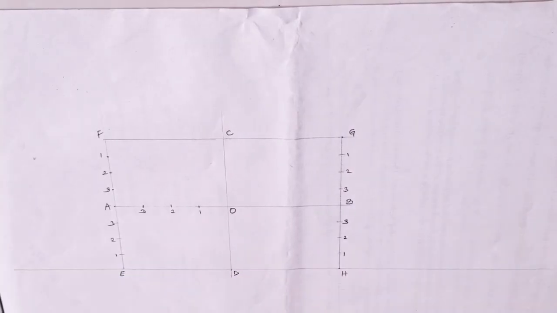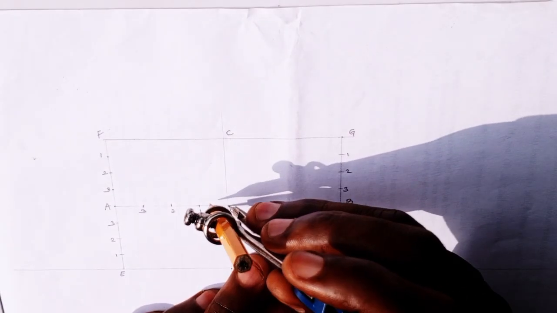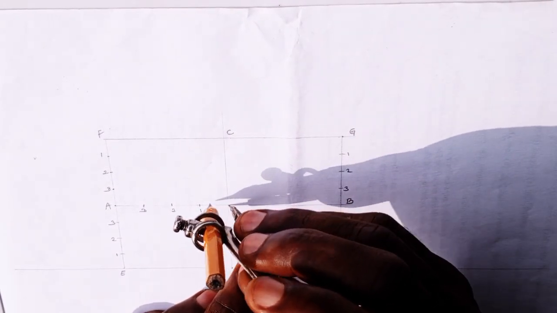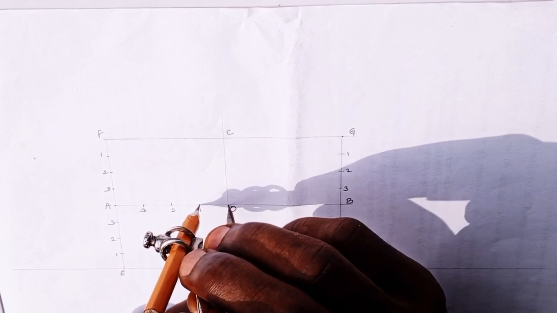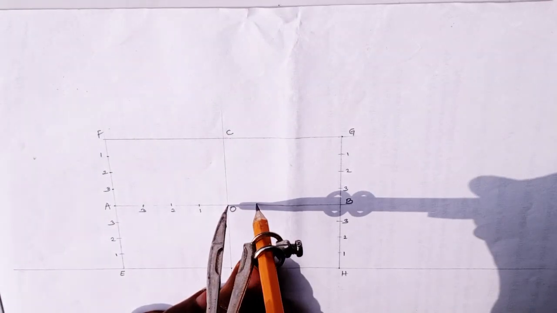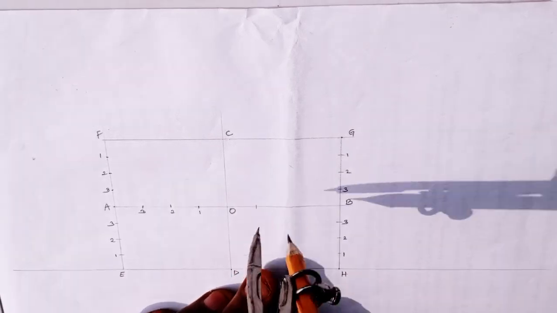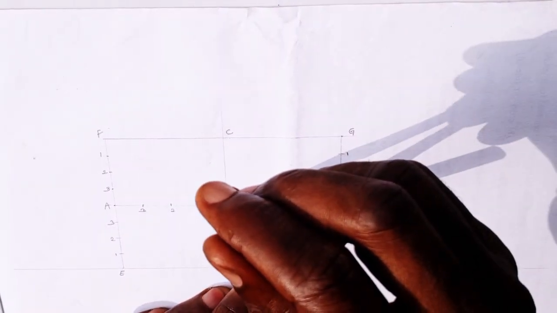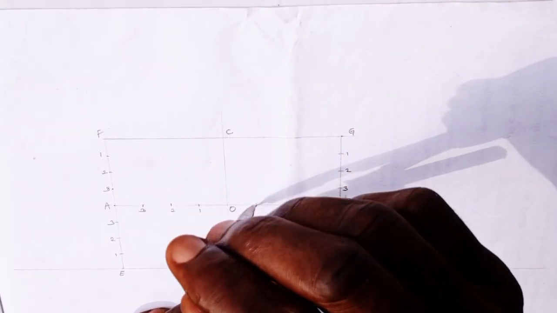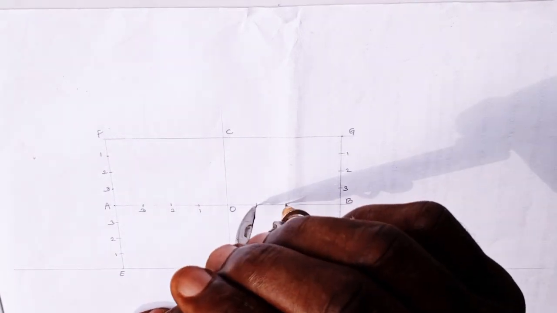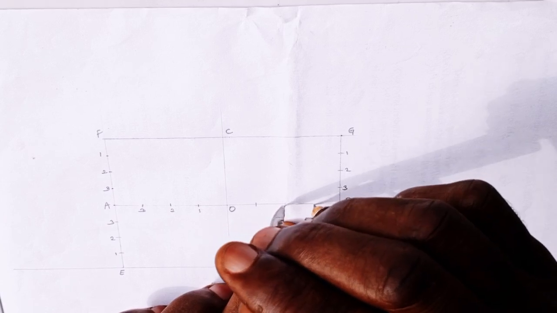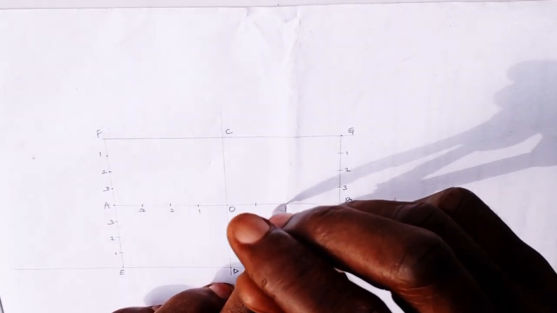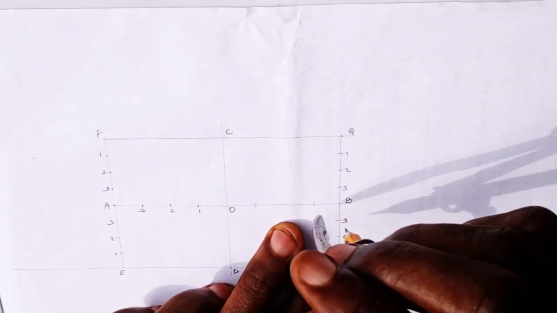OB will be divided. So I'll just use one of these units and step it off on line OB. Okay, you see that? So I'll just, this is 1. Move to that point. 2. 3.